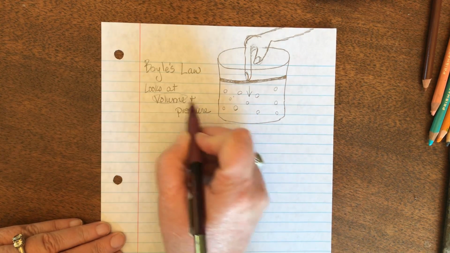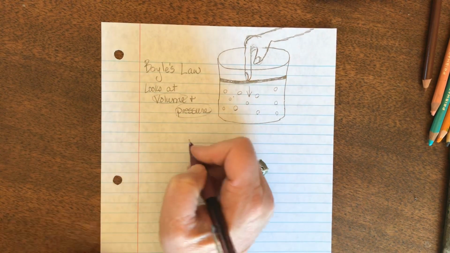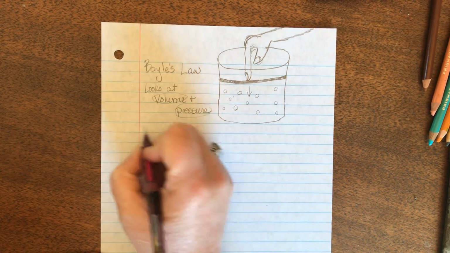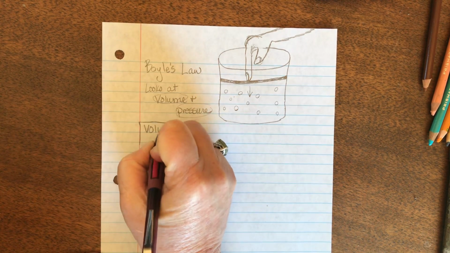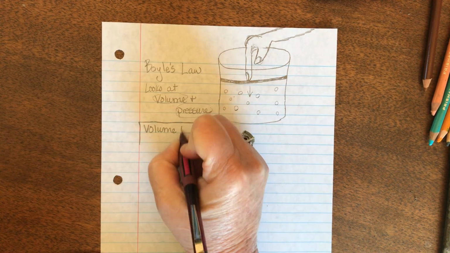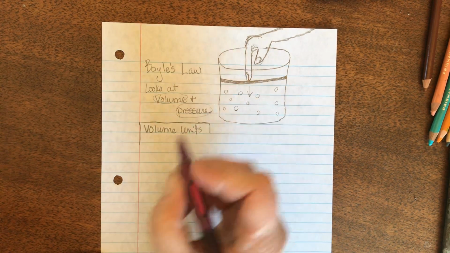If we're looking at volume and pressure, we better know what our units for volume and pressure are. So I'm going to make here a little box, and I'm going to label it volume units.